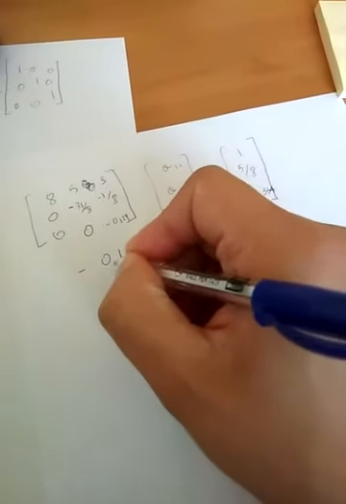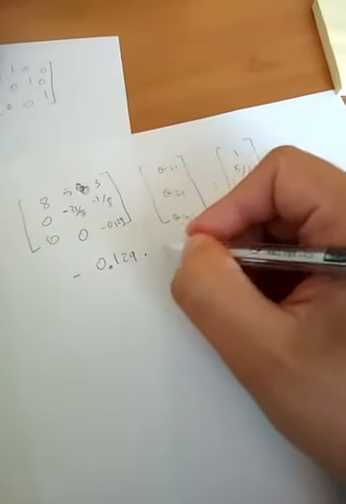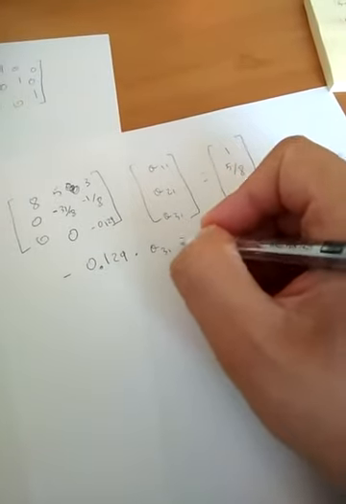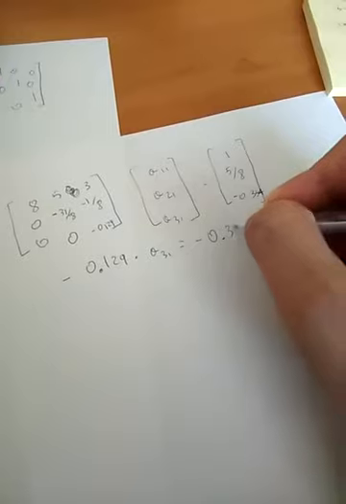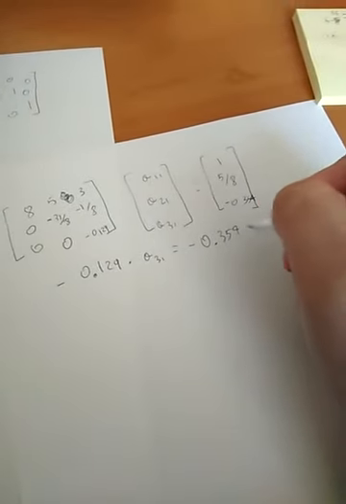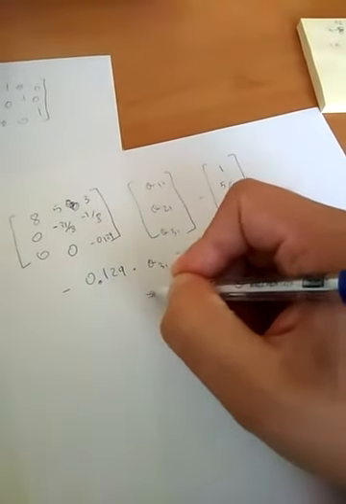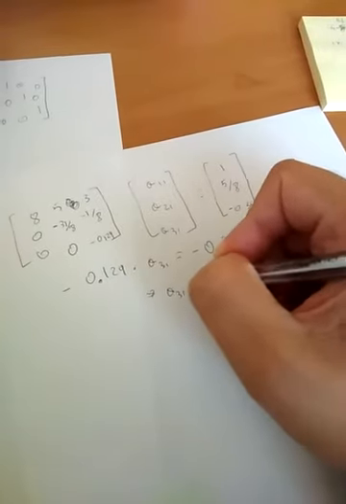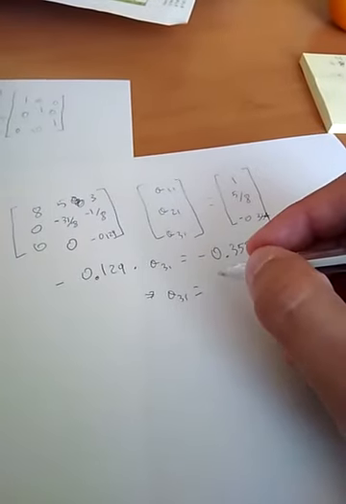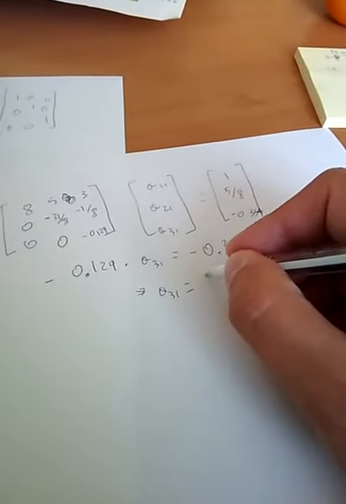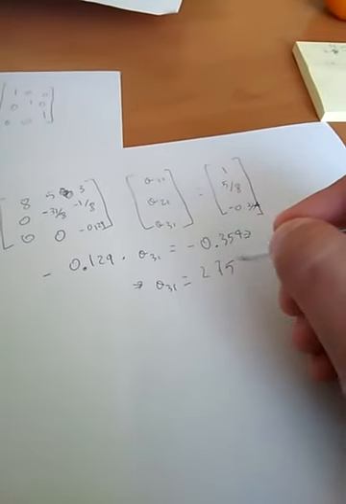Okay, so now we can solve for A31. We know that minus 0.129 multiplied by A31 will be equal to minus 0.354. So A31 is equal to 2.75.